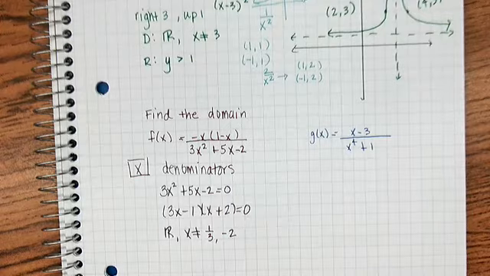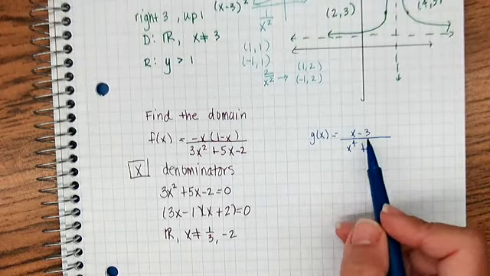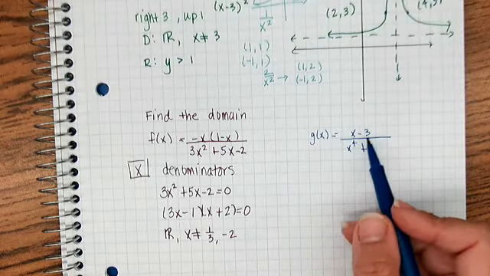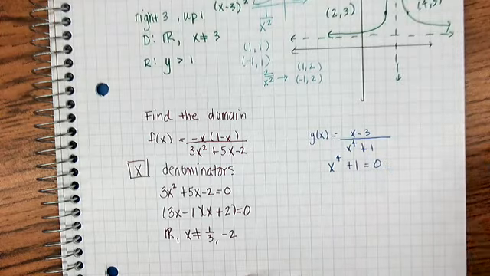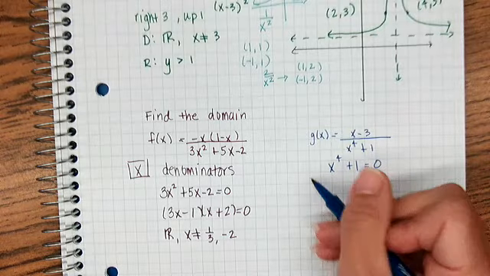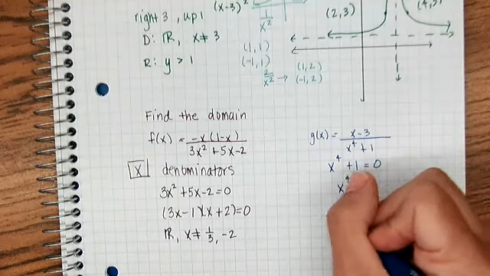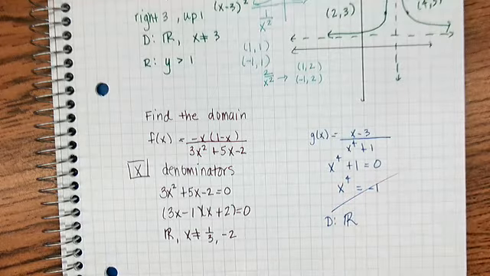Okay, pause for yourself. Okay, I don't care about the x minus 3, at least not right now. When it comes to the domain, we don't care about the numerator. We care about the denominator. So x to the 4th plus 1 equals 0. And we're good. There's no value that you can plug in for x that's going to make this whole thing 0. x to the 4th equals negative 1. Nope. The domain is all real numbers. We'll be graphing these in the next section.